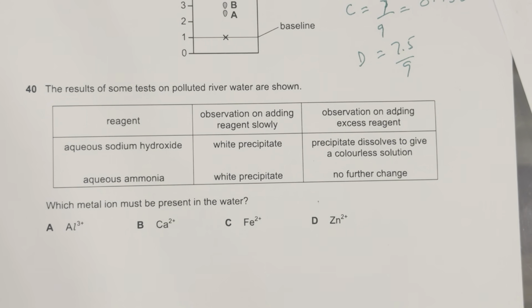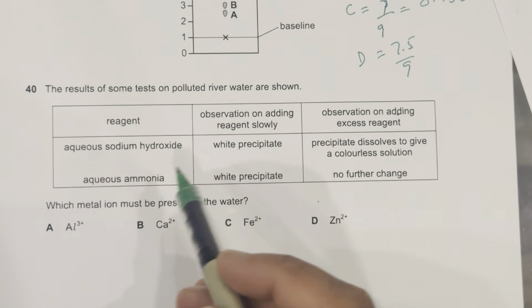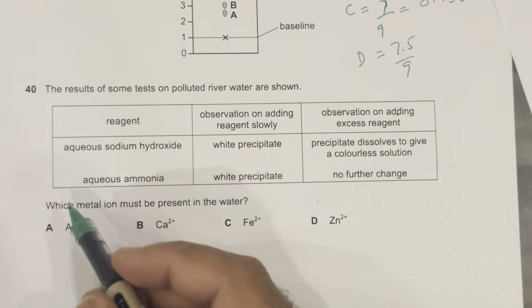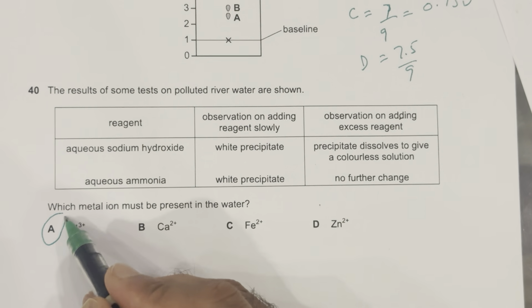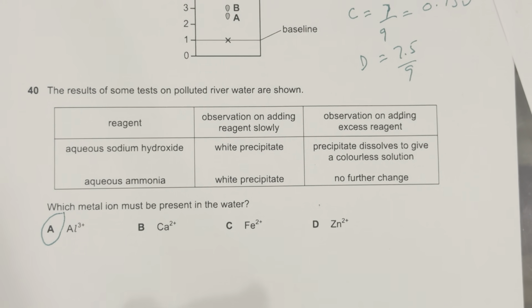Which metal ion must be present in the water? A white precipitate with aqueous hydroxide and aqueous ammonia indicates only aluminium ions. So this is the right option for question number 40.